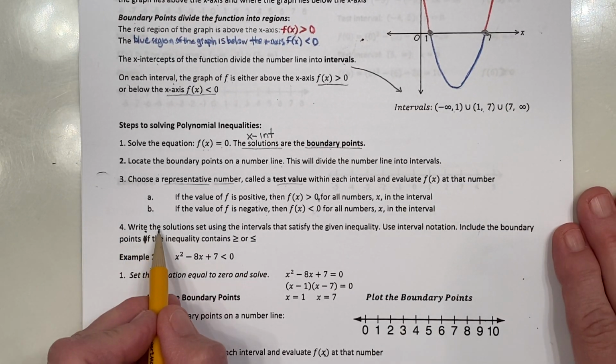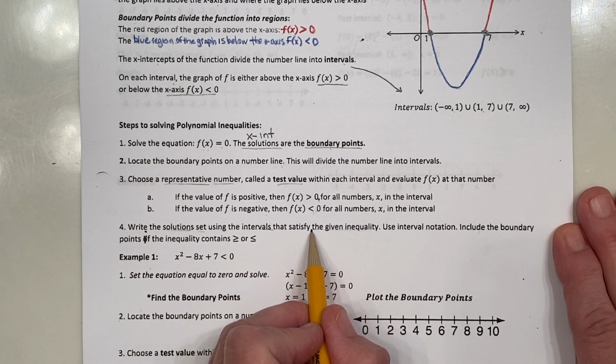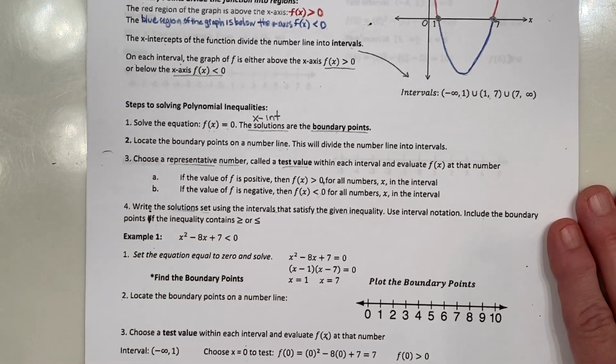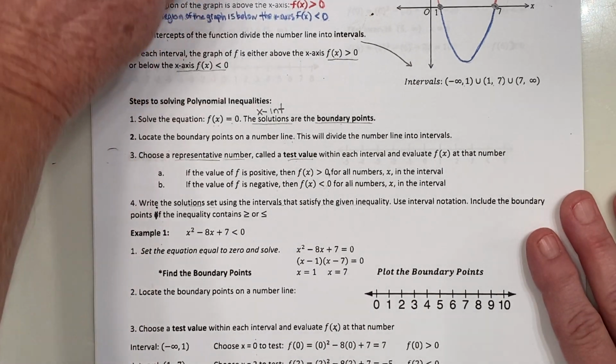And the fourth step is we're going to write the solution set two ways using interval notation. And then we're also going to draw a number line to represent the solution set. All right, right here we have an example. It's pretty much worked out. We'll add a few details.